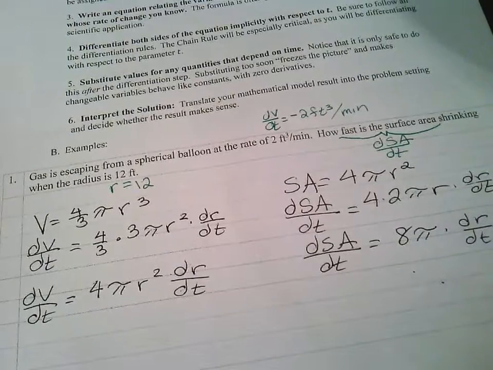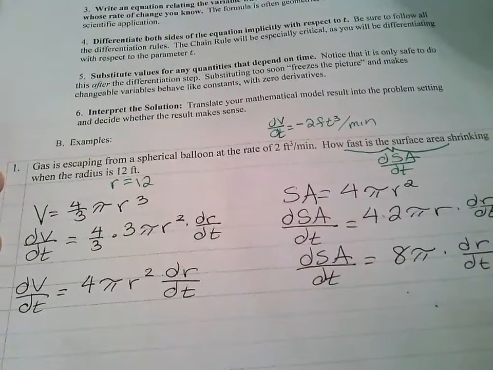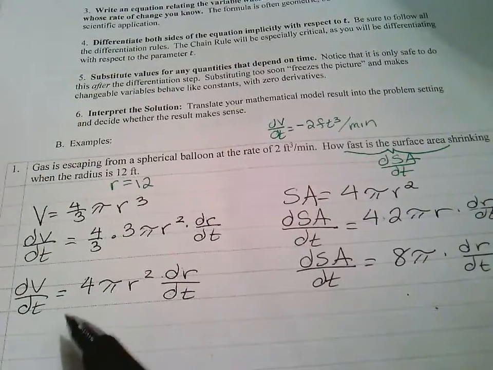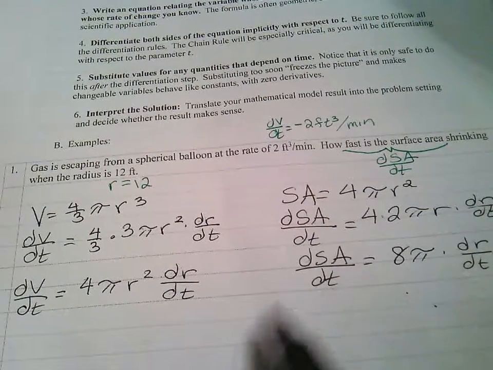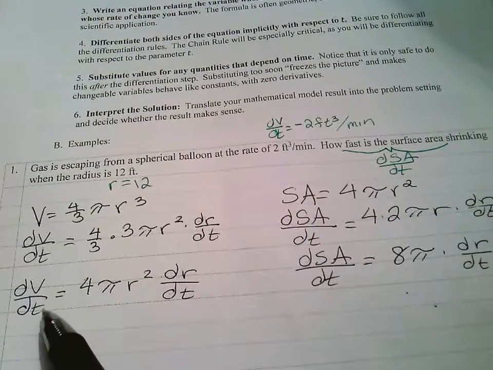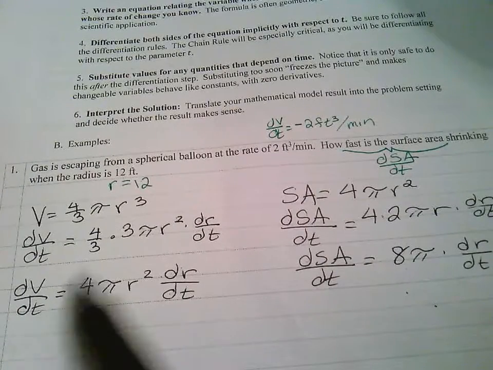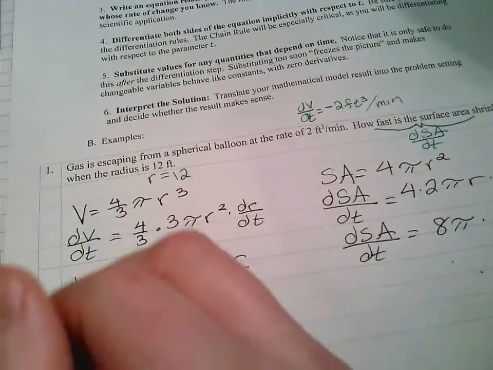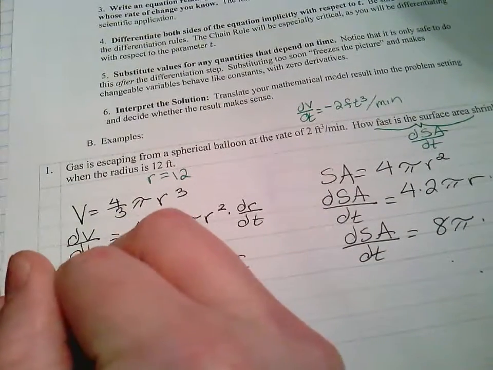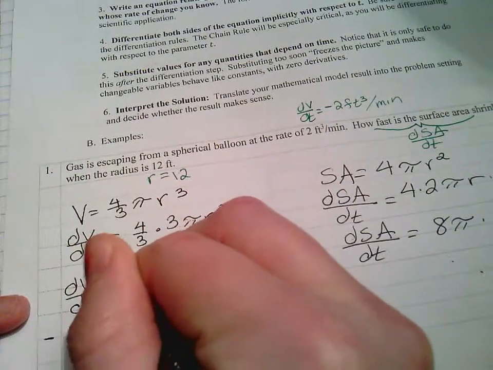Okay, so notice we have dr over dt repeating twice. So I'm going to go from the volume to here, because here I'm going to have two unknowns. Here, once you fill out everything, you're just going to be having one variable. So dV over dt is -2 equals 4 pi.